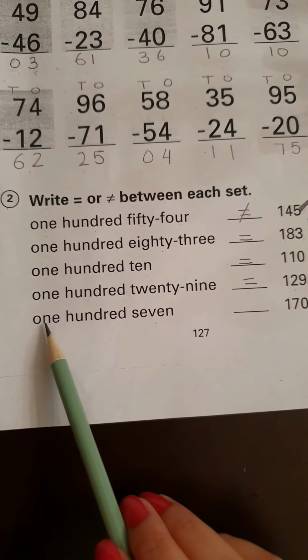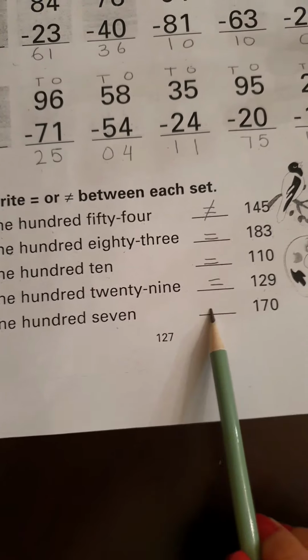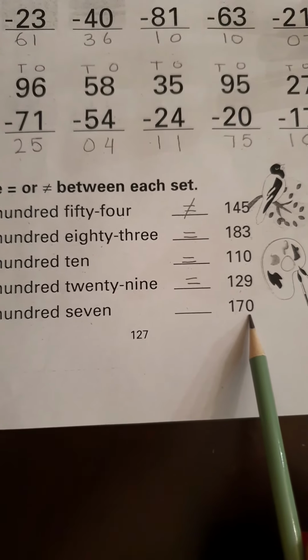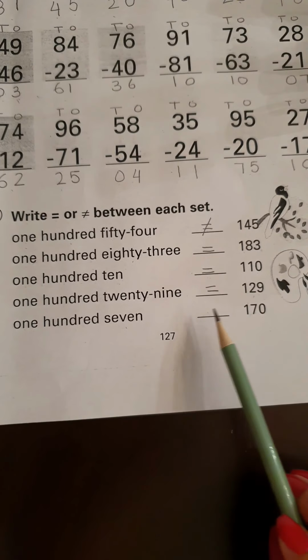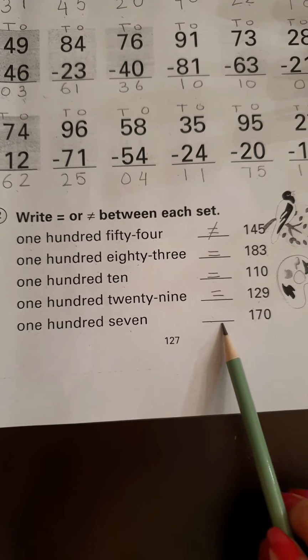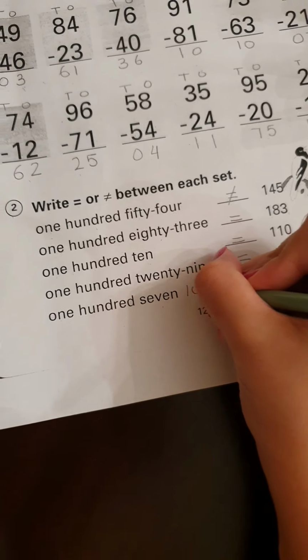Now what have they written? They have written 107 blank 170. This number over here is 170. So look carefully, guys. 107 blank 170. Is it is equal to or not is equal to? I think this is not is equal to, because 107 is written like this in digits, right?